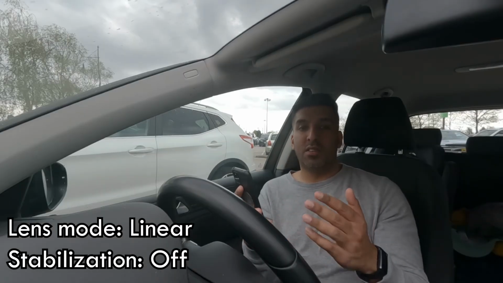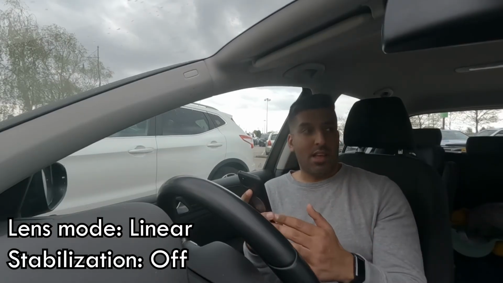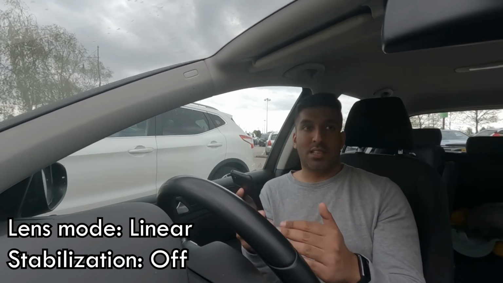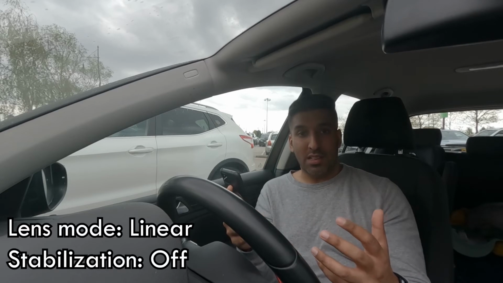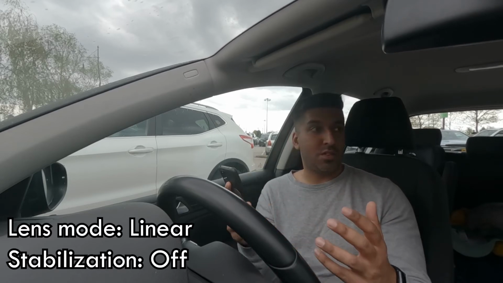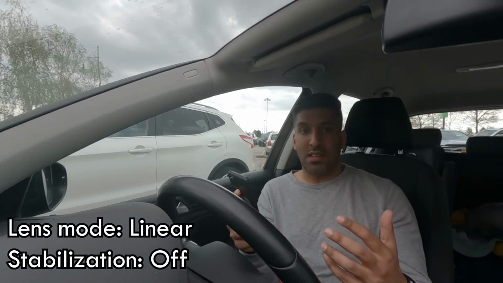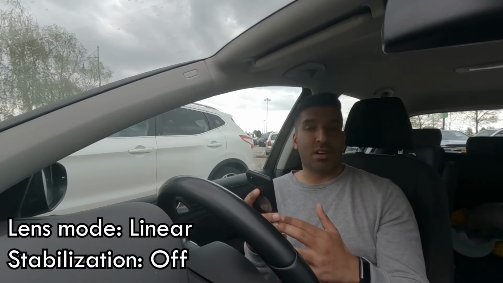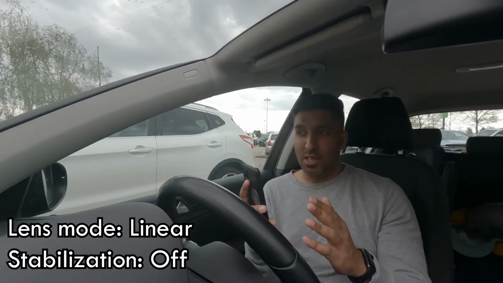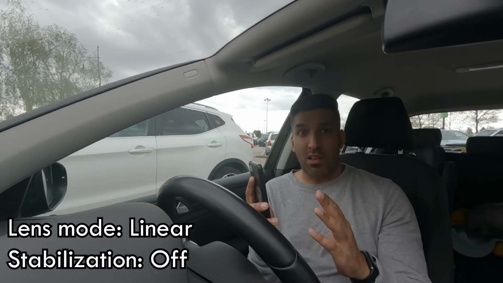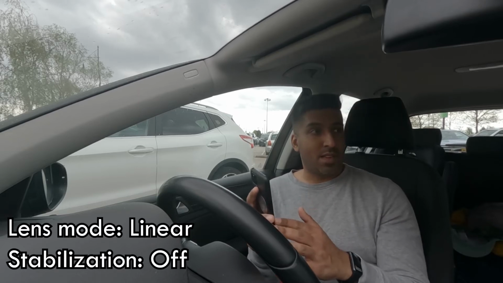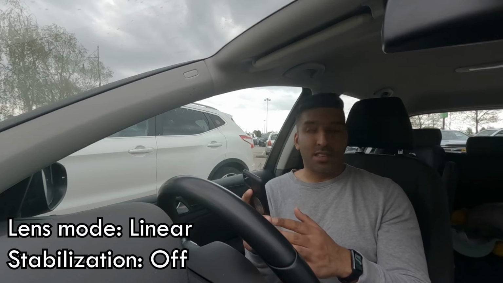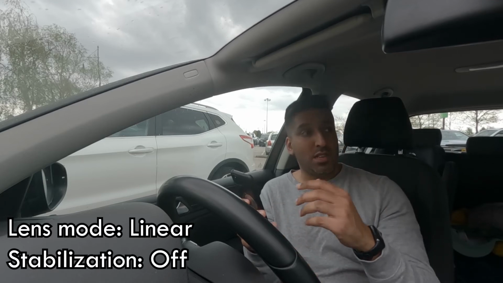Okay, so right now we're in linear, and stabilization is still in the off setting. You can see this is much wider. It's a very nice frame to use, really versatile, great quality images come out of this. This is one that I'm going to be able to make lots of use of, hopefully. So this is linear right now, and stabilization is off. Let's switch it on, see if it crops.